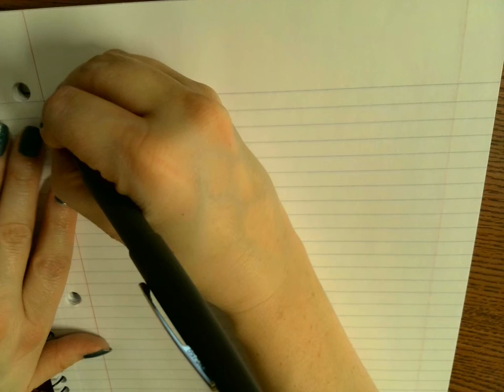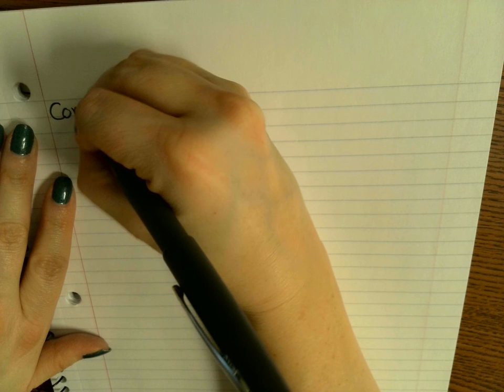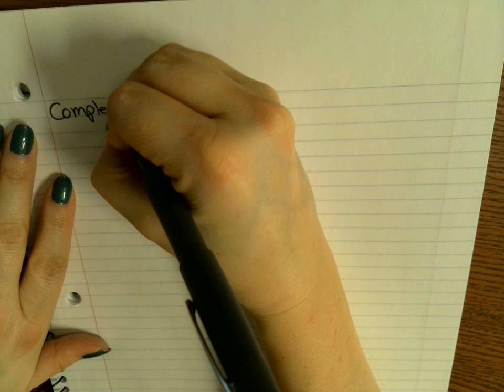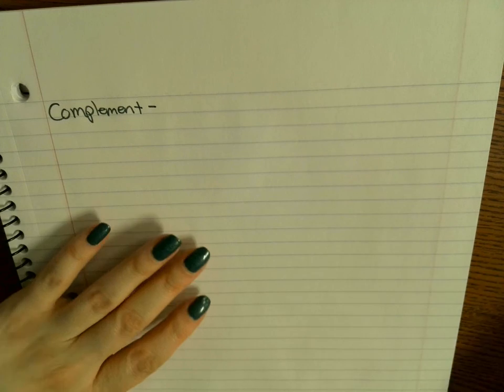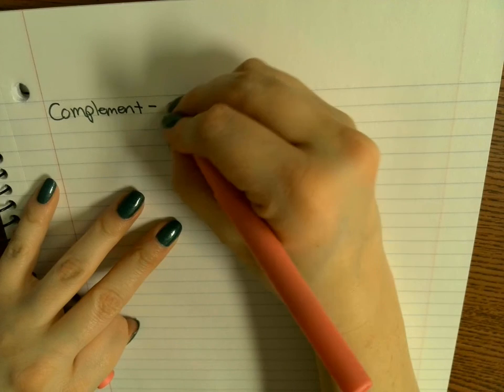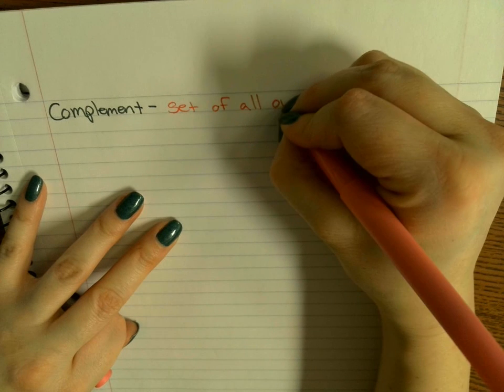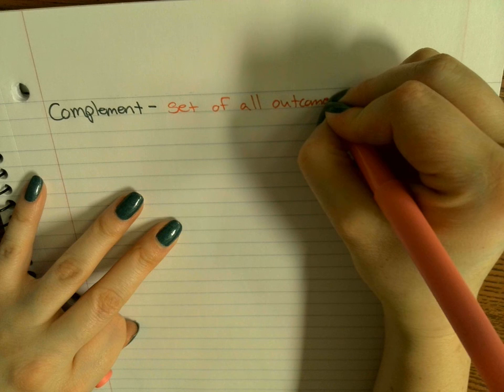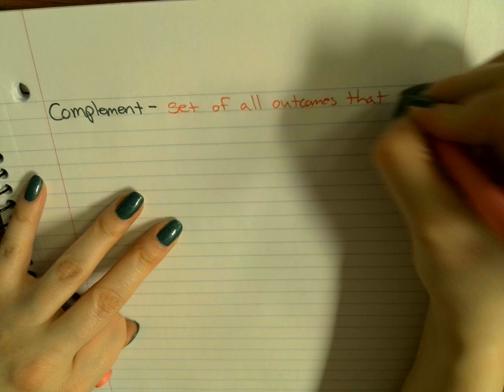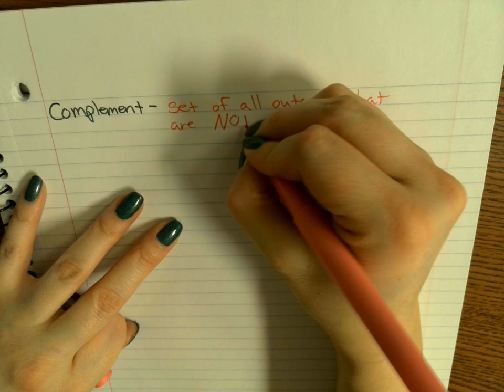The complement. When we talk about complement in probability, that's going to be the set of all outcomes that are not the event.